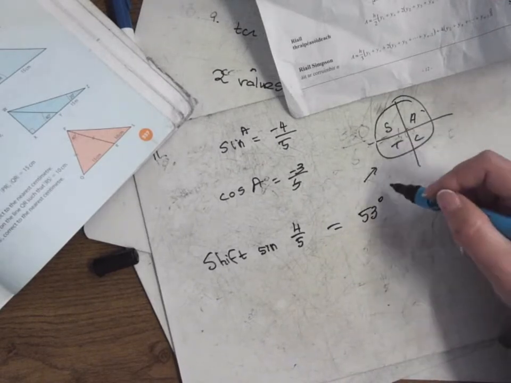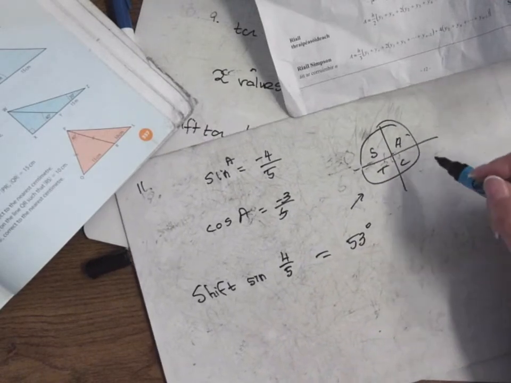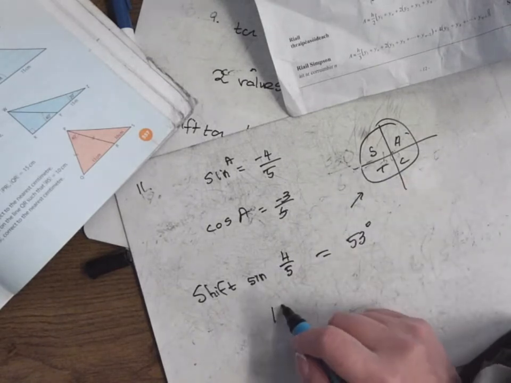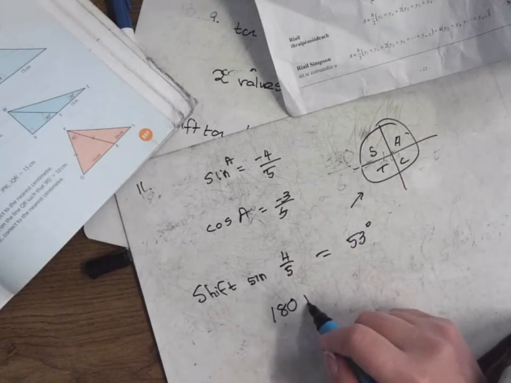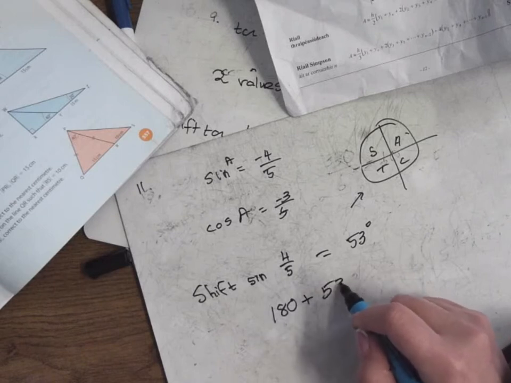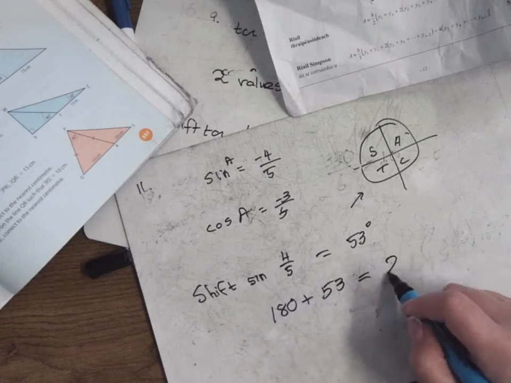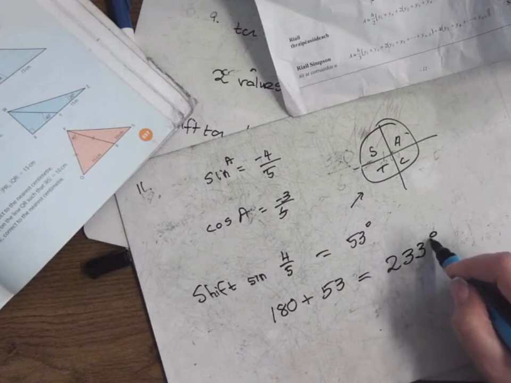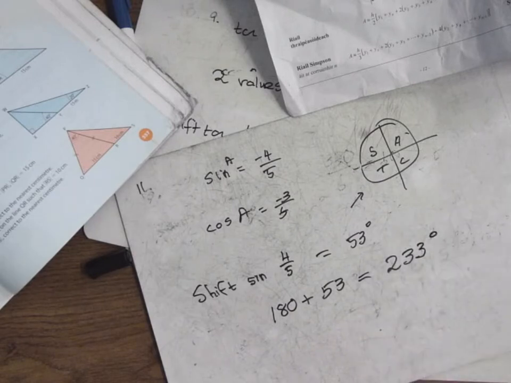Okay, that's not an answer though, because that's in the first quadrant. I want an answer in the third quadrant, so I add to 180. So 180 add 53 is 233 degrees. Is that okay? That's your answer. Are we good?